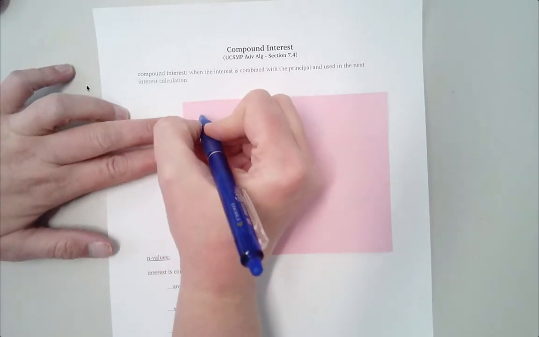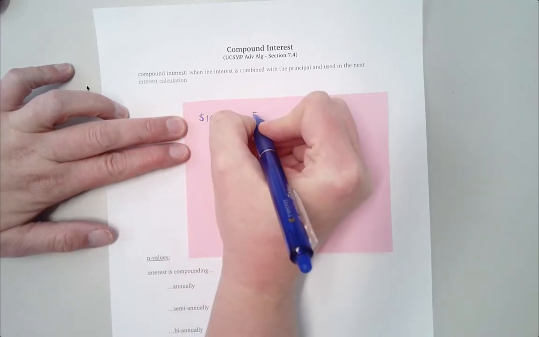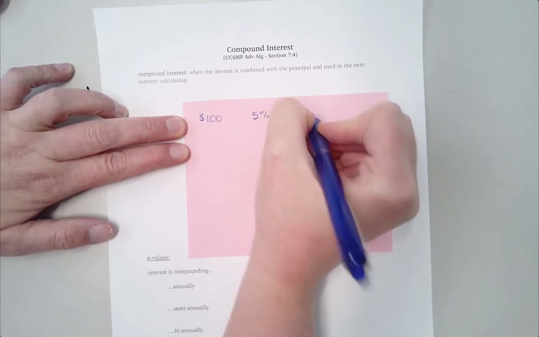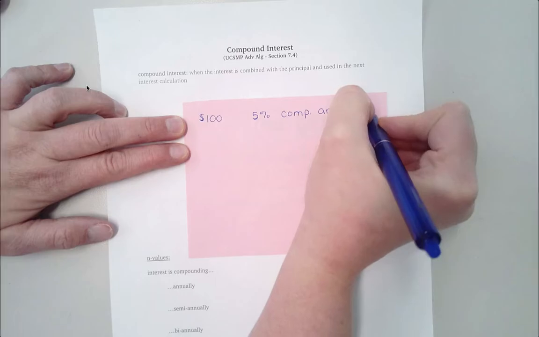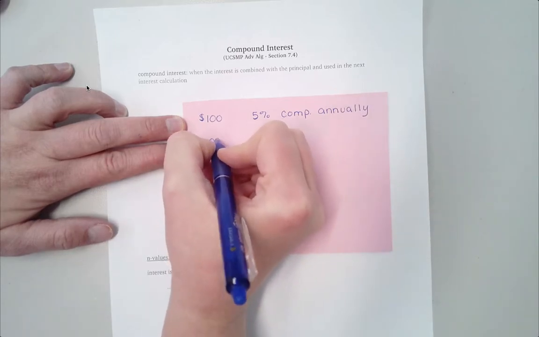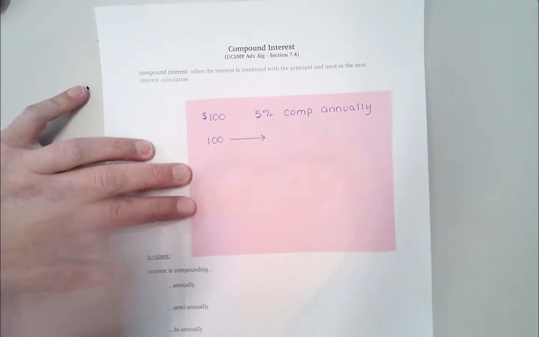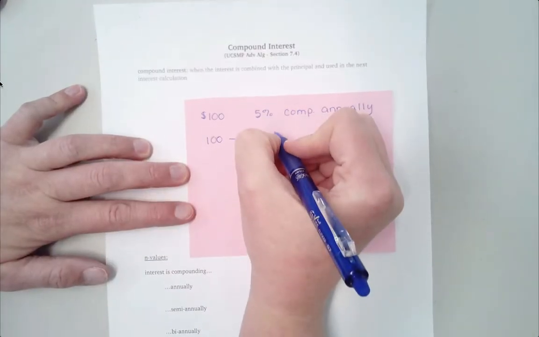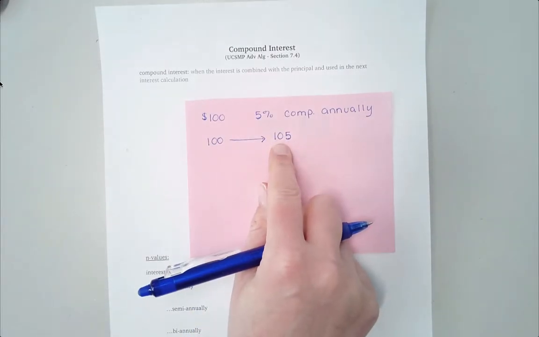So let's suppose you go to a bank and you say, I'm going to deposit $100, and the bank says they're willing to pay you 5% interest compounded annually, which means once a year. That's a pretty common way to calculate interest. Okay? What that means is you're going to start with $100, and at the end of 1 year, the bank is going to increase the money in your account by 5%. So 5% of 100 is $5. And so you're going to get an extra $5, $5 of free money added onto the account at the end of the first year. Okay?